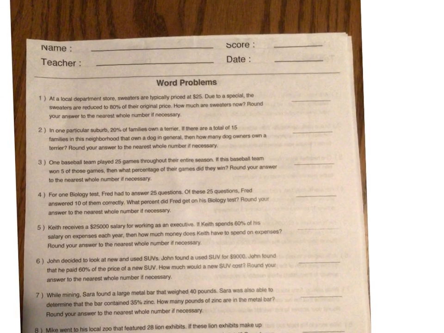We're going to use my cube strategy to make sure that I'm getting all my accurate information. So it says here, at the local department store, sweaters are typically priced at $25. Due to a special, the sweaters are reduced to 80% of their original price. Okay, so that means that they are 20% off, and we pay the other 80% to make 100%. How much are sweaters now? And it's asking me, I can round my number to the nearest whole number as necessary.